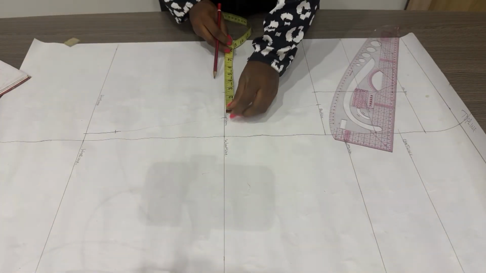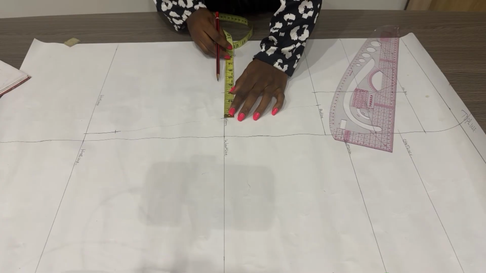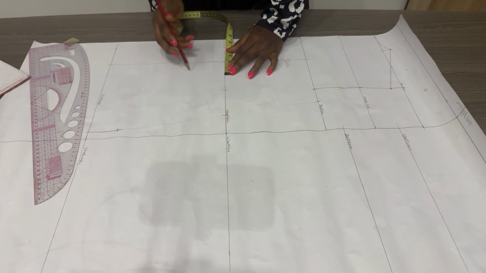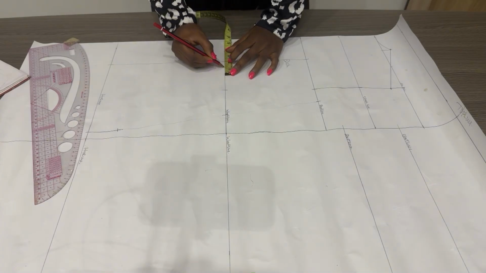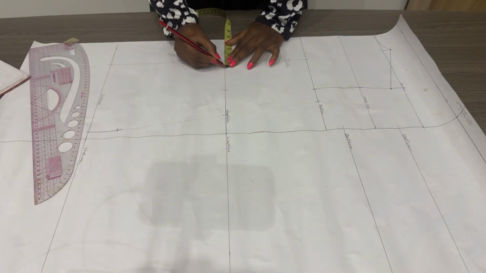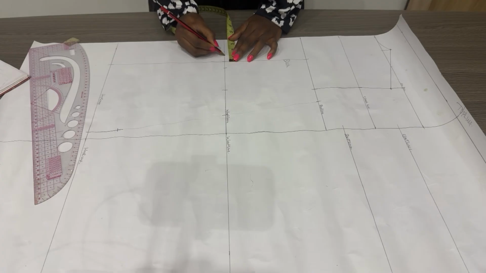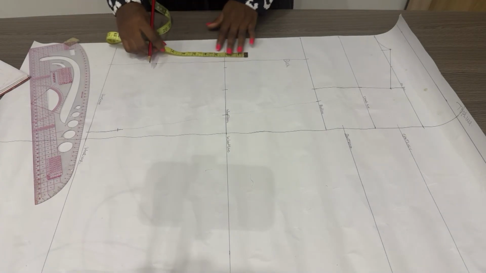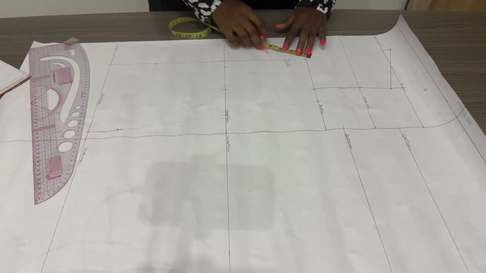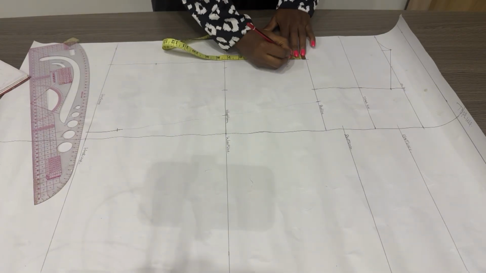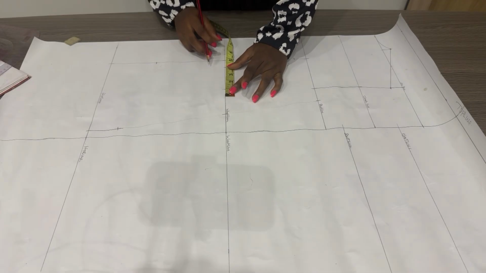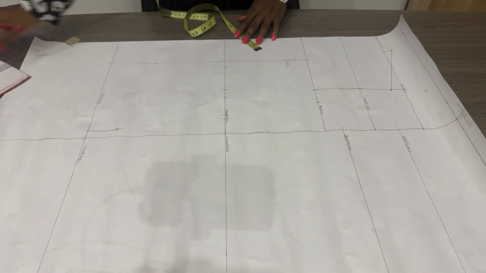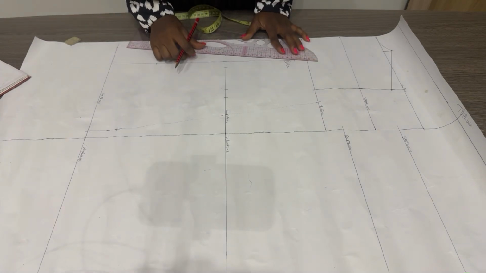And divide the mark we initially got by 3 to get the dart amount. I got 6.25, so mark it on both sides of the dart leg. Mark down 6 inches from the back waistline and mark down 1 inch from the back line. Now mark the last dart amount on the side seam, just the way I did mine. Now connect the lines.